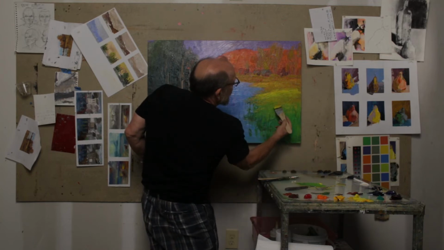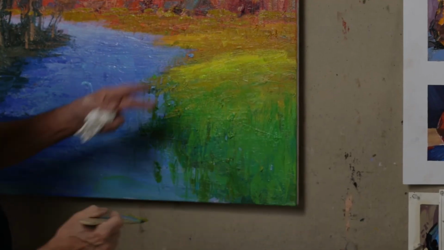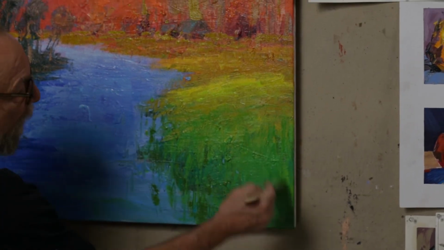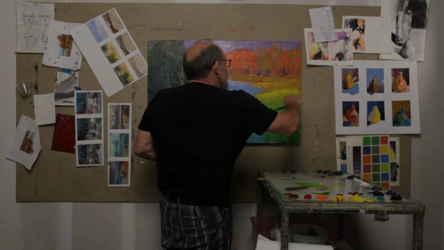So I'm going to shift and make this tone here. You notice my strokes are getting a little longer and they're getting a little cooler as they come in this direction. I don't need to do much down here, so I'm just going to wipe the brush and clean it up here.